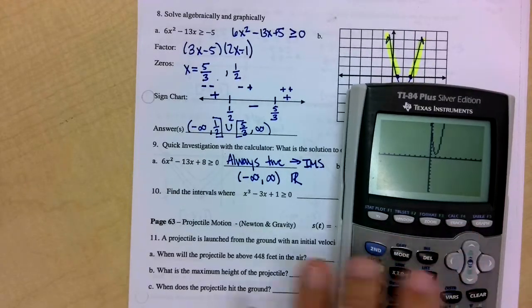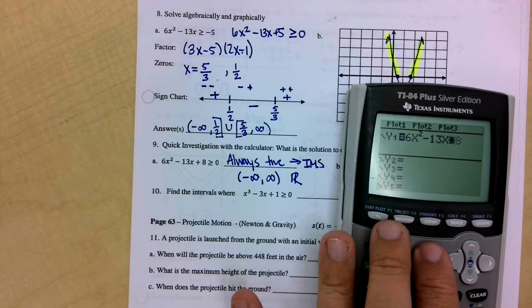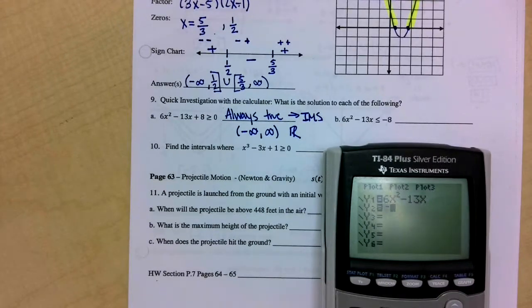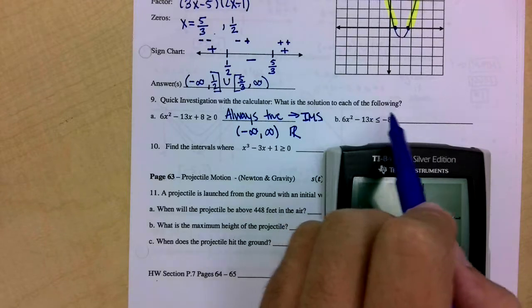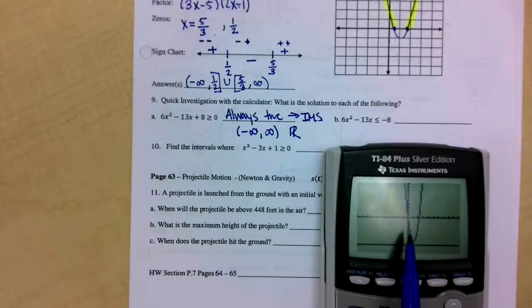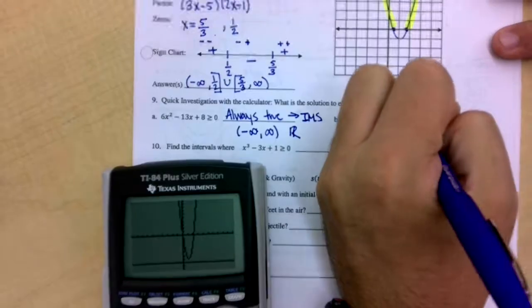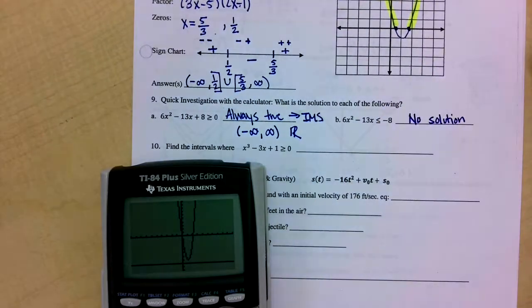If I change it up, though, and now I'm going to have 6x squared minus 13x in y1 and negative 8 in y2, now I'm saying, where is the parabola less than? Where is it below? So where is this parabola below this line? Well, it's never anywhere. So we would say no solution. And then there's no interval.